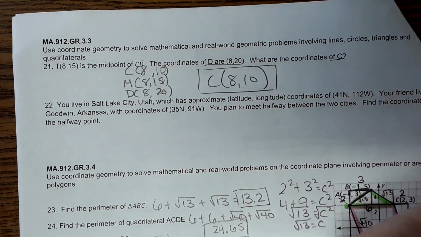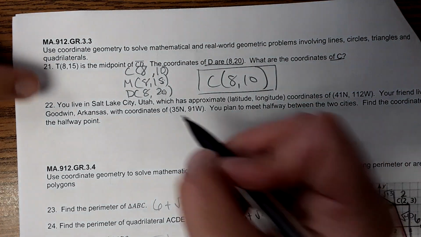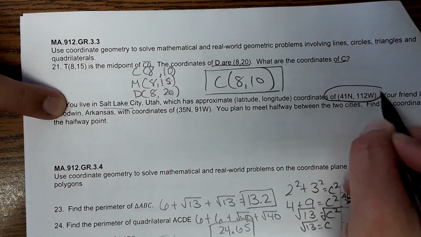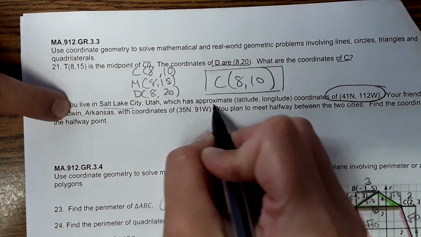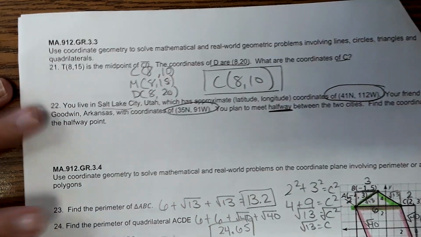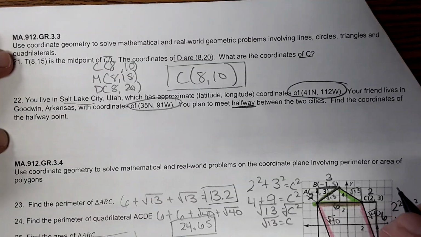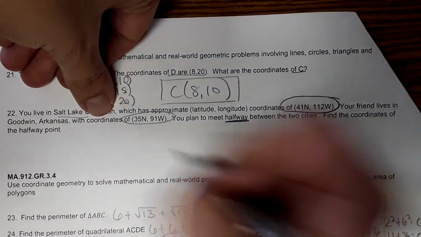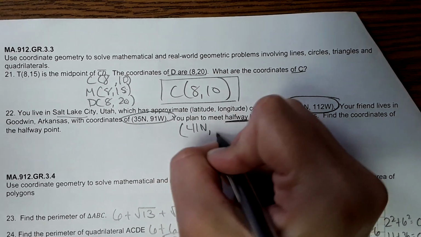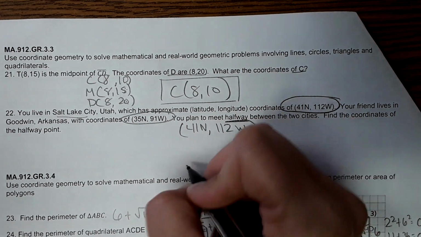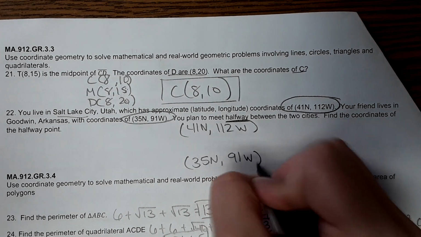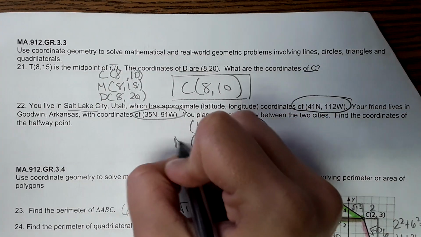Okay. Next, another midpoint problem. They're giving us latitude and longitude coordinates of Salt Lake City right here, and your friend lives in Arkansas with coordinates of 35 north and 91 west. You plan to meet halfway, so that would be the midpoint between the two cities. Find the coordinates of the halfway point. So using the same process for midpoint, we have city 1 at 41 north, 112 west, city 2, 35 north, 91 west, and we're trying to find the middle.